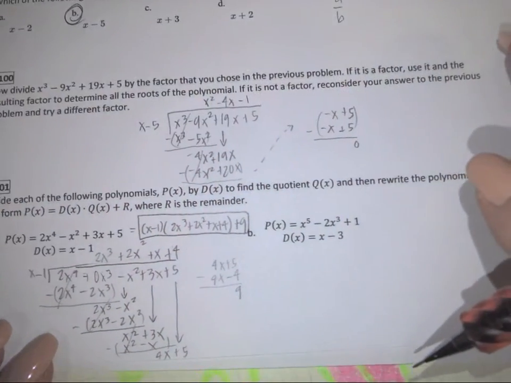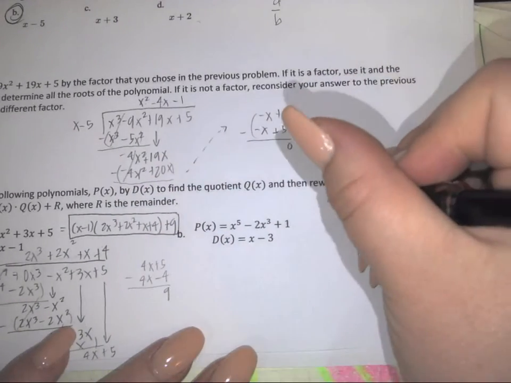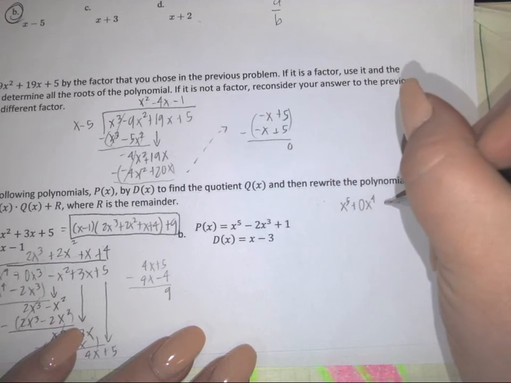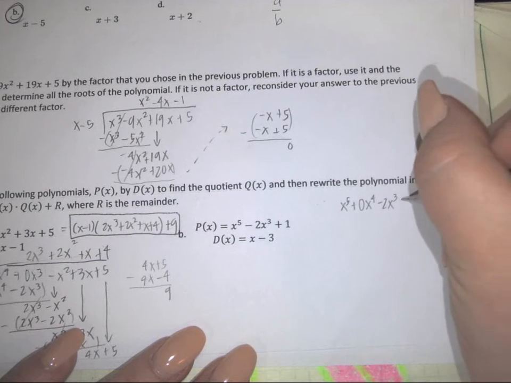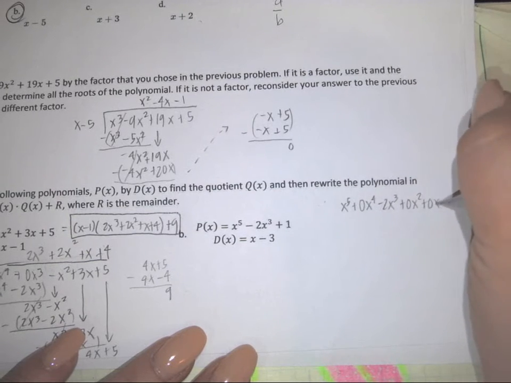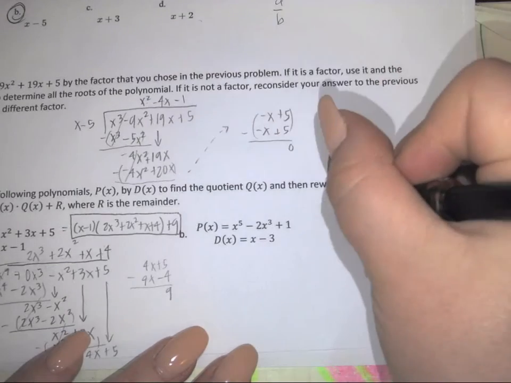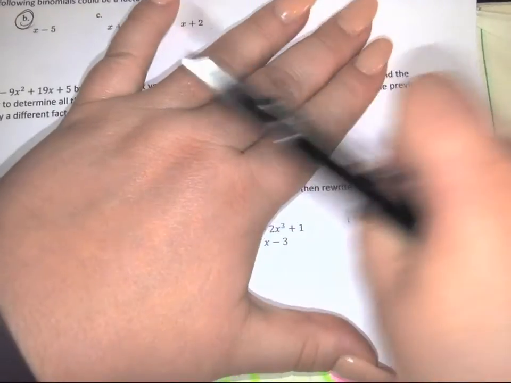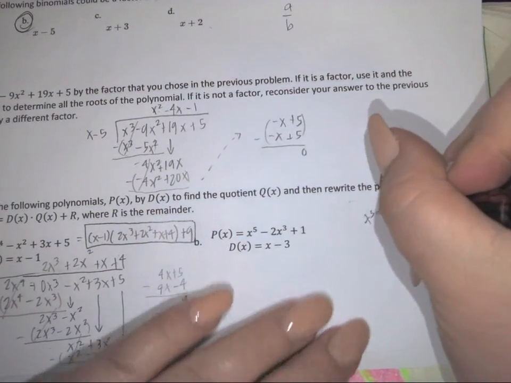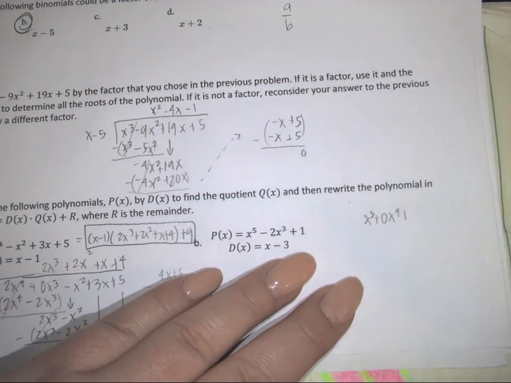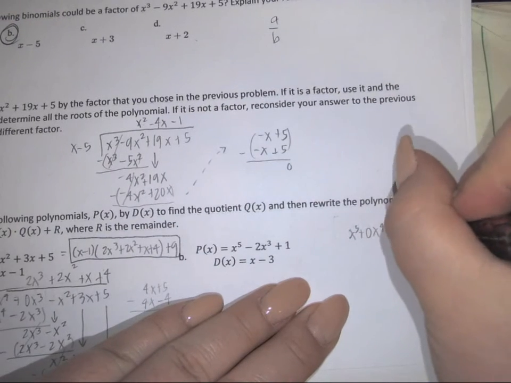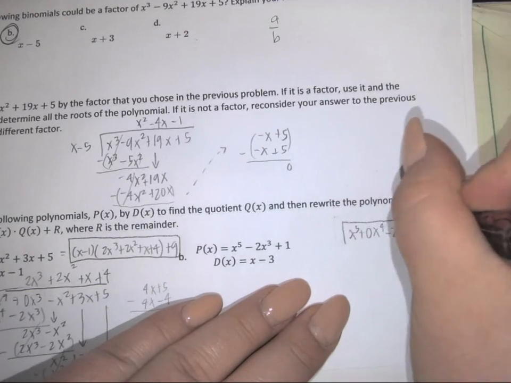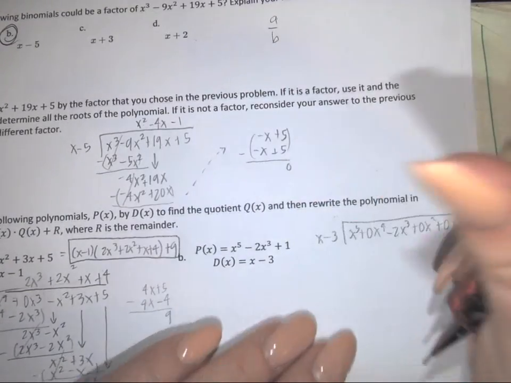Okay, I'm trying to write a little smaller this time. So here we have x to the 5th, and then write 0x to the 4th minus 2x cubed plus 0x squared plus 0x plus 1. So you've got to fill in all the missing place values. Divided by x minus 3.